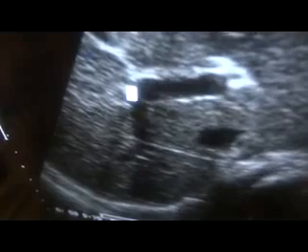These are both right and left portal veins seen together. This is the right portal vein, this is the left portal vein, and this is the inferior vena cava. The echogenic borders around the left portal vein are clearly seen, but this right portal vein does not show any significant amount of periportal echoes.